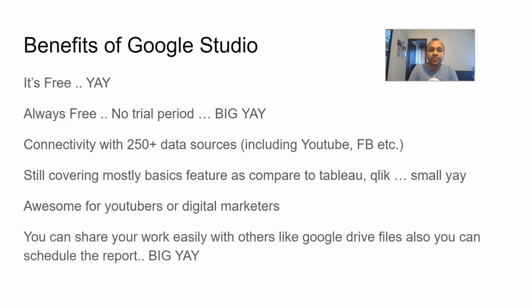And then finally, you can share your work easily with others, like you share your Google Drive files. There is a share link, and you can just go ahead and share that. Not only that, you can also schedule it. With a free platform, having features like scheduling or sharing is a big plus, I feel. I think that's something which is generally not available with most of the platforms which are free. You can share with others, you can schedule the reports, and do stuff like that.